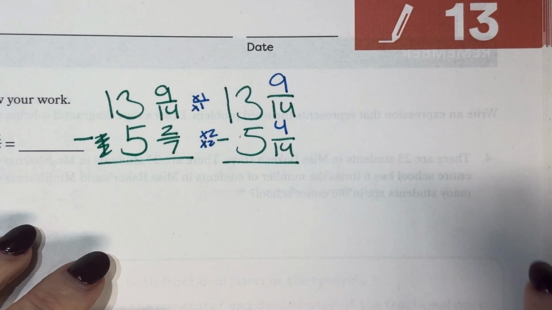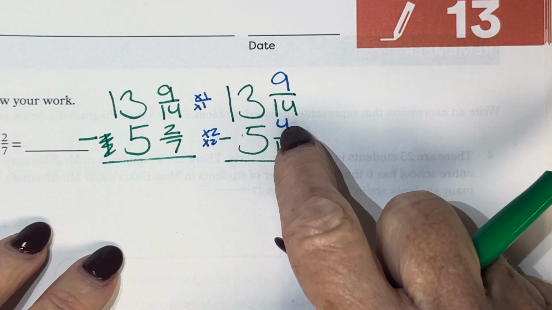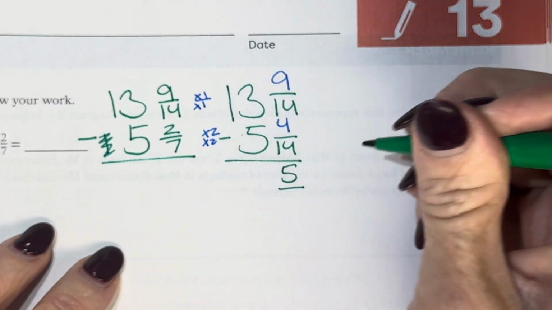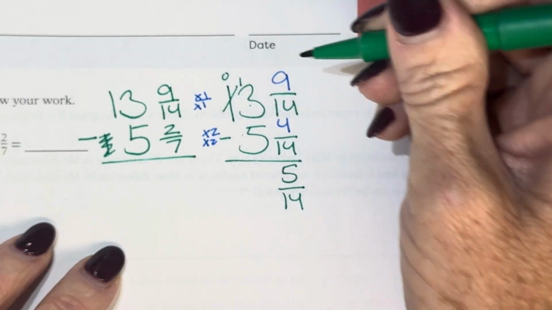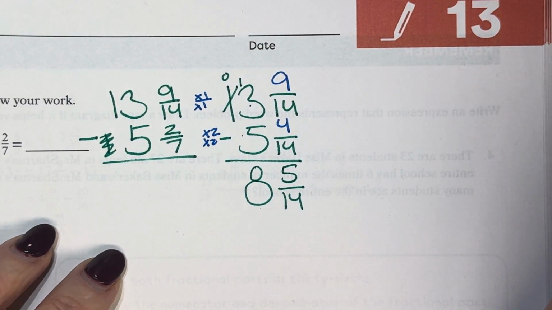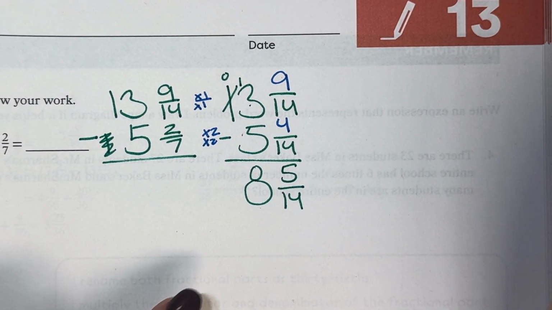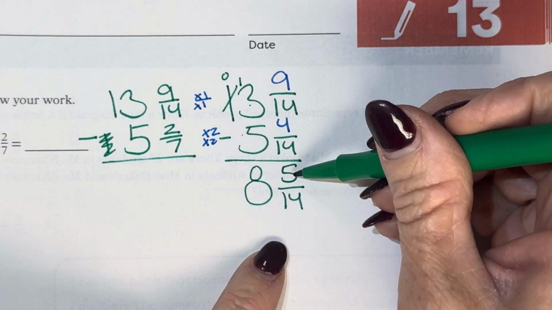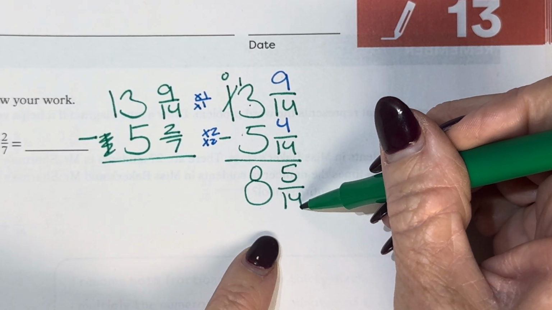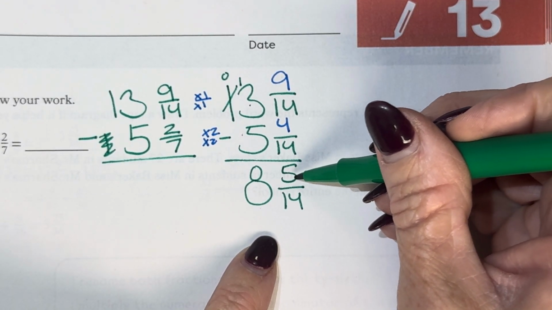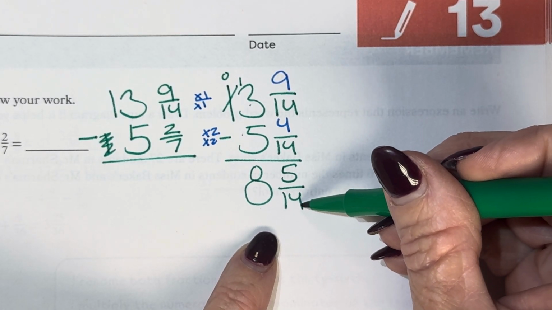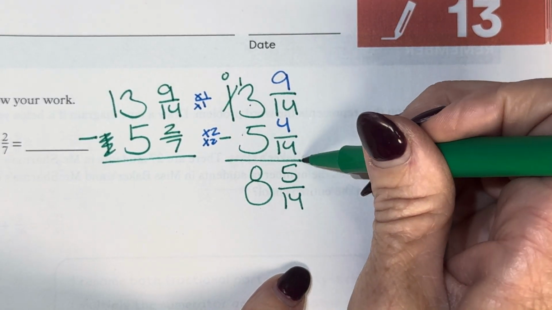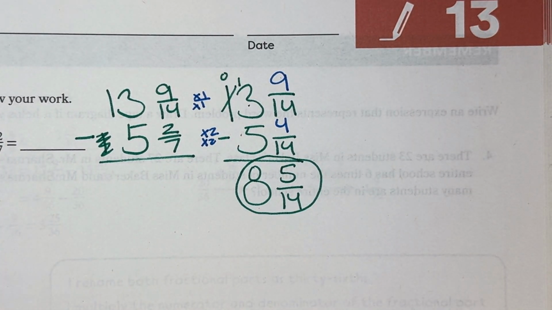So add or subtract. 9 take away 4 is 5/14. 3 take away 5 I can't do, so I borrow. 13 take away 5 is 8. So that was step 3. Step 4, it's not improper. And then step 5, is there a number that fits into both of these, a factor that I could divide by? And there isn't, because the only numbers that fit into 5 are 1 and 5. And the numbers that fit into 14 are 1, 14, 2, 7. So that is my only answer.